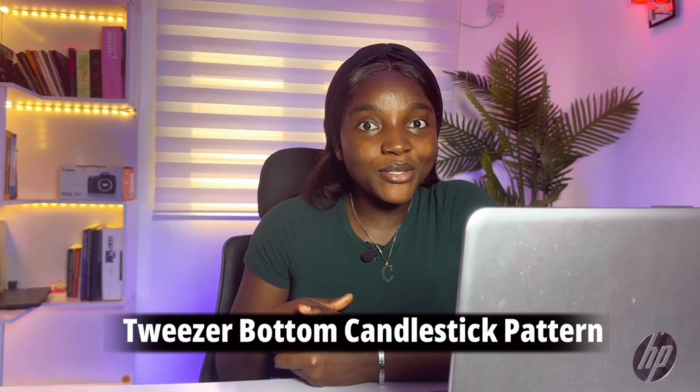Always remember that you should confirm the signal you get from your candlestick patterns. And you can do this using indicators, Fibonacci retracement, and support and resistance. Next, we have the Tweezer bottom candlestick pattern.